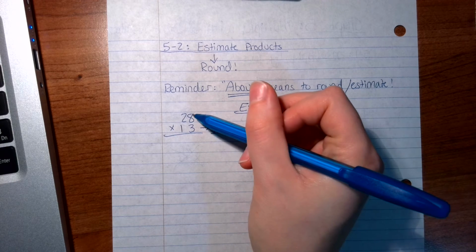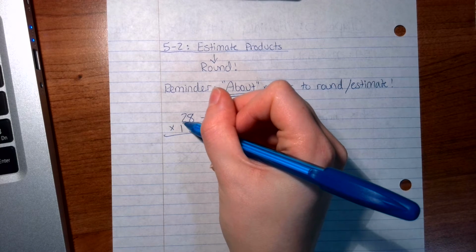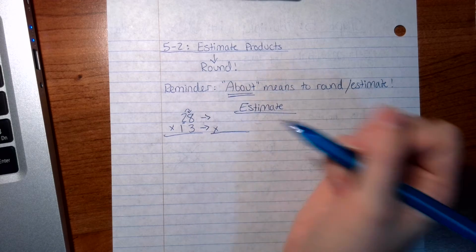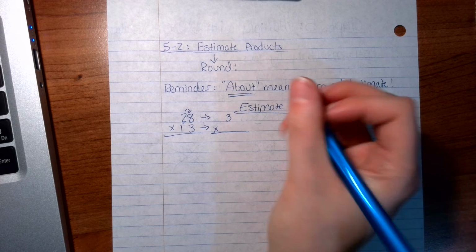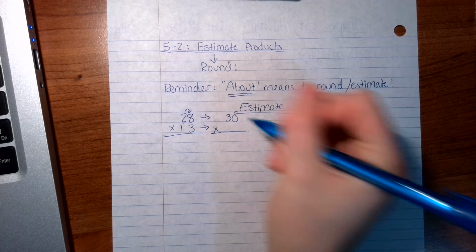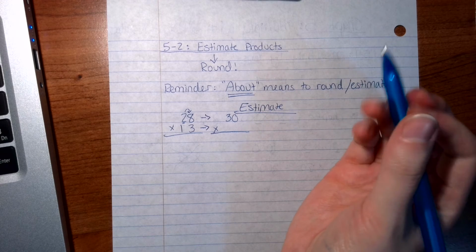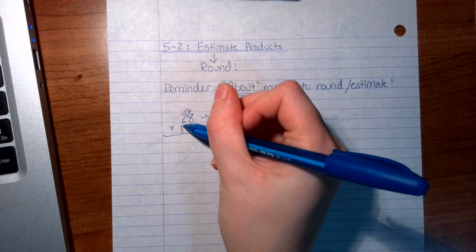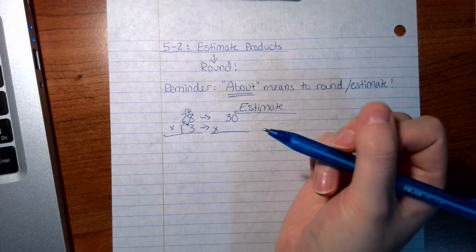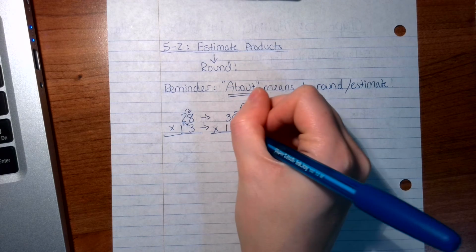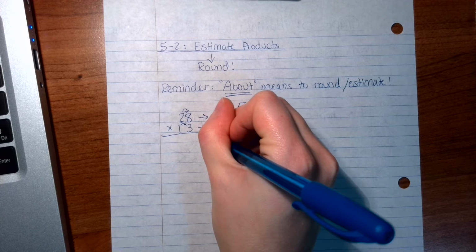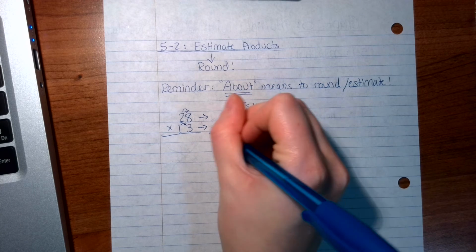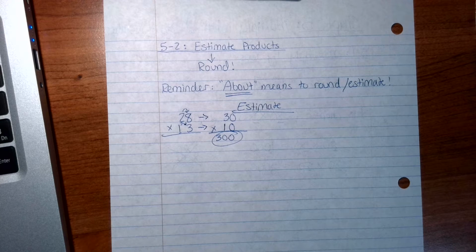Okay, so let's go ahead and round 28. If I find the place and look next door, the 8 is 5 or more, so it tells me to raise the score of the 2 to a 3. And then it was one digit after the 2, so I should put 1 0 after my 3. 13, if I find the place and look next door, it's 4 or less, so I let the 1 rest. And again, there was only one more digit. So now I'm solving 30 times 10, which is super easy because I know 3 times 1 is 3, and then there's 2 zeros here. So my final answer is 300.